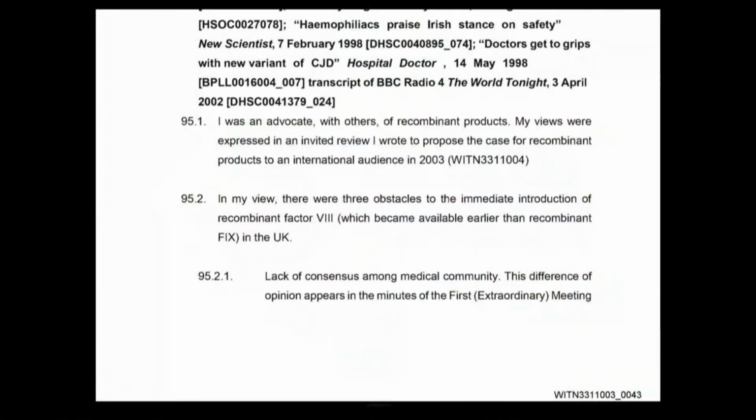In your statement, and this is WITN 3311003, please, Shomek. If we go to page 43, bottom of the page. You say, in paragraph 95.2, in my view, there were 3 obstacles to the immediate introduction of recombinant factor 8, which became available earlier than recombinant factor 9 in the UK. The first you refer to as lack of consensus among the medical community, to which I think you've just alluded.